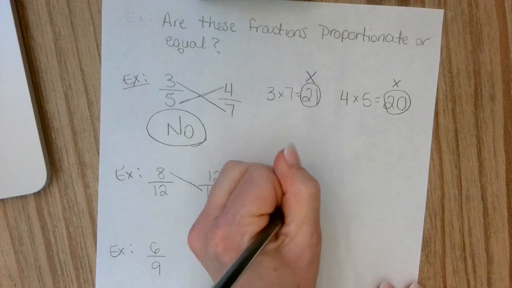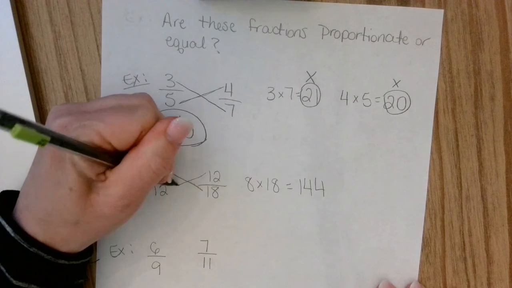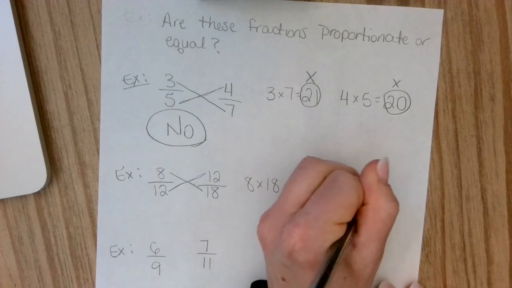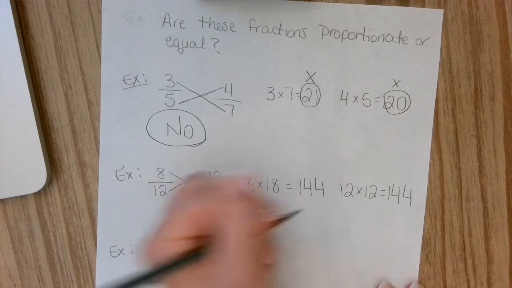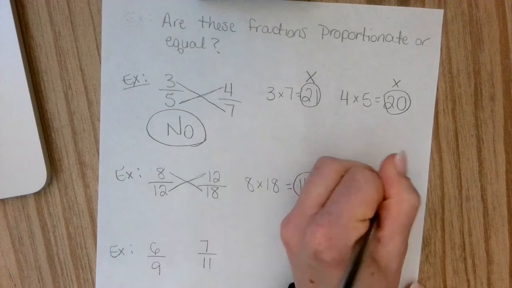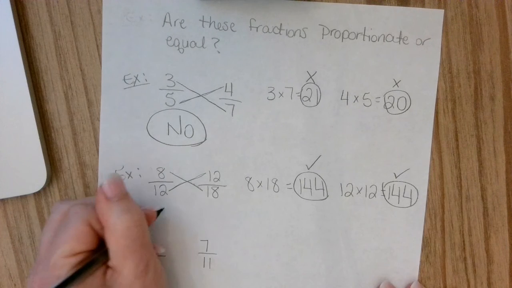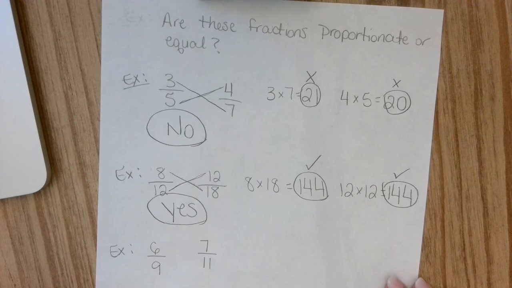Yes, it is 144. And then I'm going to take 12 times 12 and multiply those. And I get 144. So those are equal numbers. So my answer for that one is yes, they are proportionate.